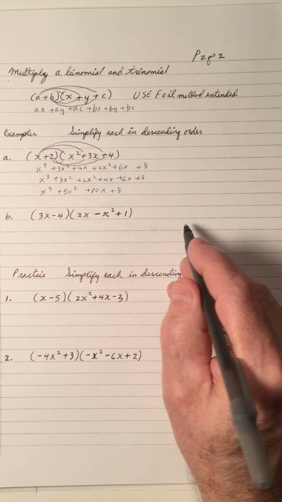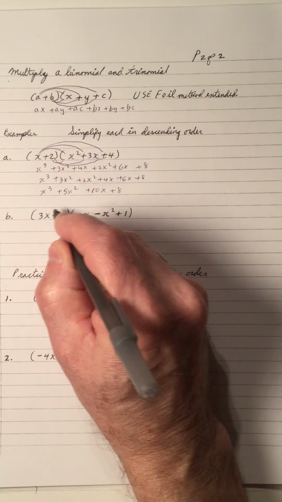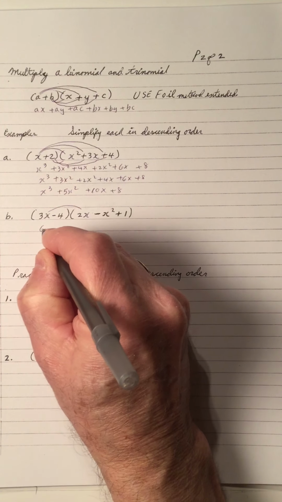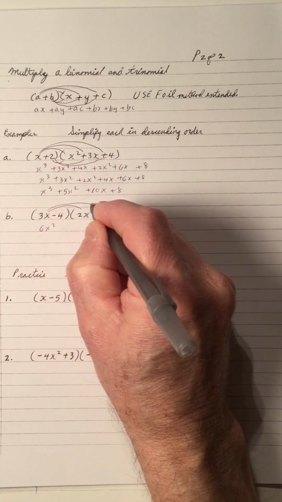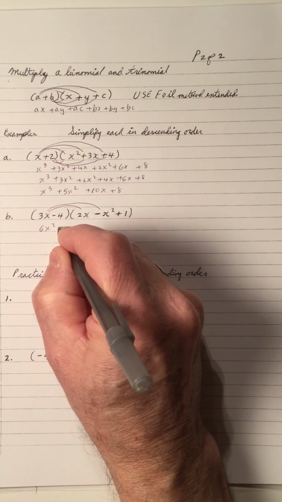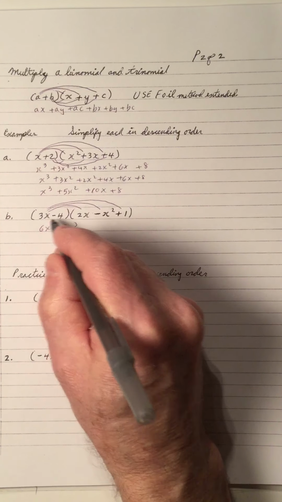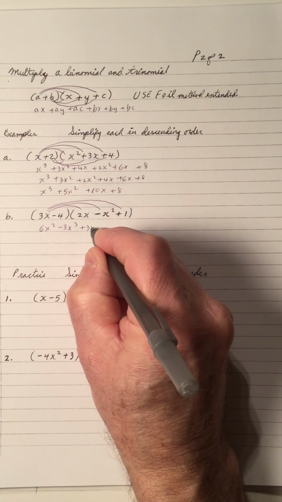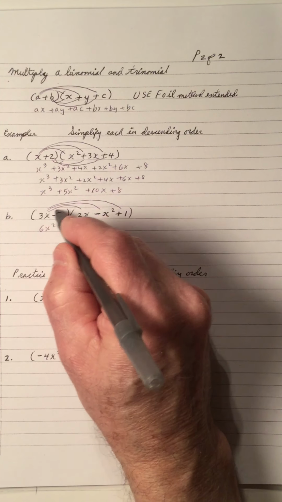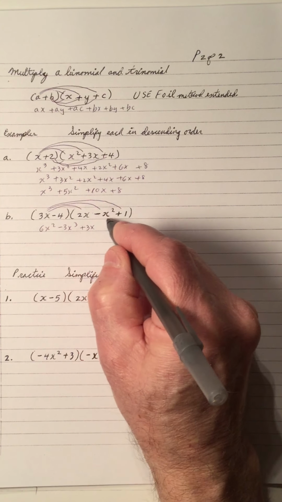And now another binomial times a trinomial. I take 3x and multiply by 2x to get 6x squared, and I multiply 3x times negative x squared, which is a negative 3x cubed, and I multiply 3x times 1, which is 3x, and that's done. So notice the 3x is multiplied by each of these over here. Now I'm going to multiply the negative 4 by each of these.